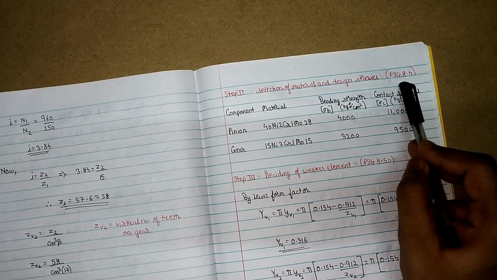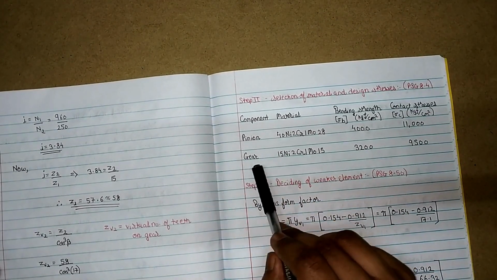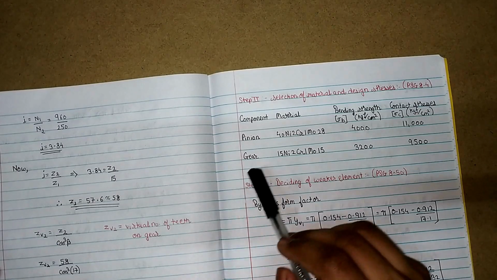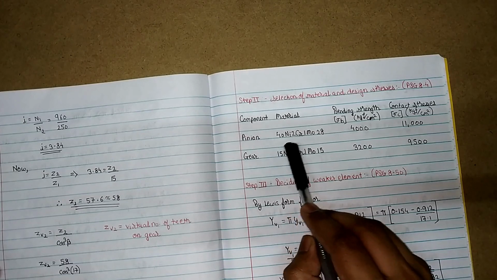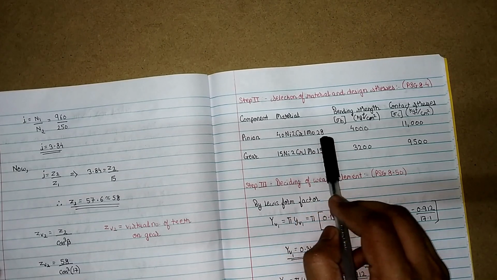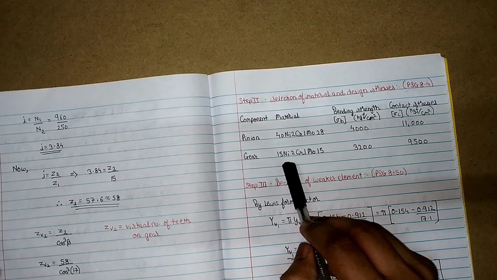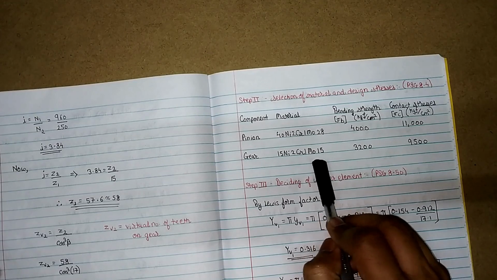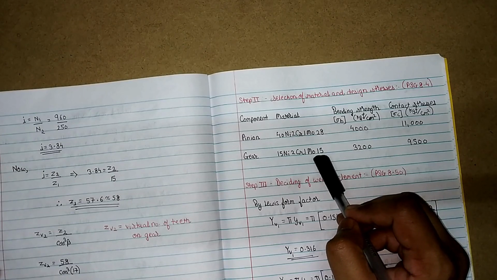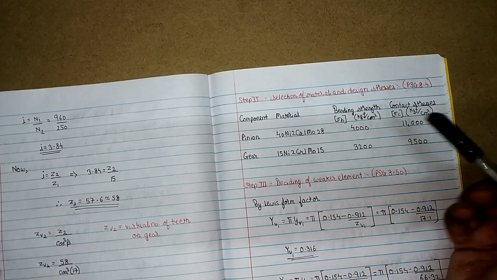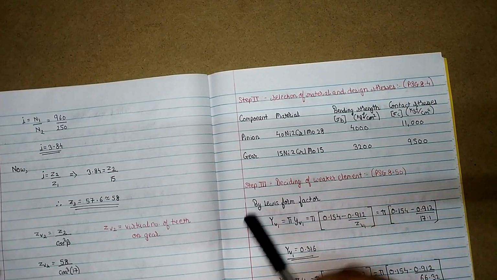So our second step is selection of material and design stresses. For this, you can refer the PSG 8.4. Based on our value of I, we will select the material. For pinion, that is 40 Ni 2 Cr 1 Mo 28, and for gear, we are selecting the material 15 Ni 2 Cr 1 Mo 15. So for the respective material, we will get the bending strength and contact stresses respectively.